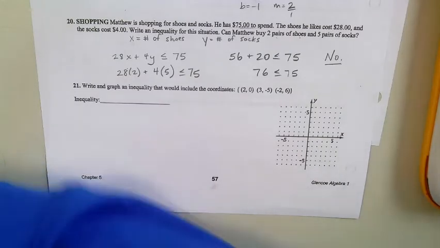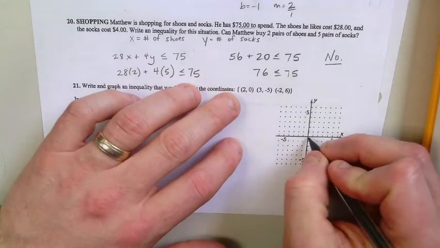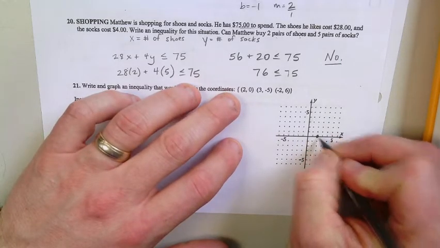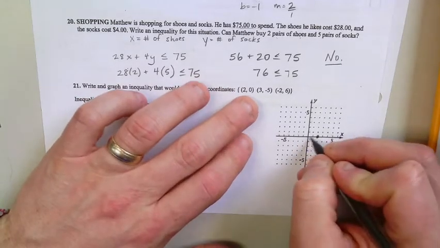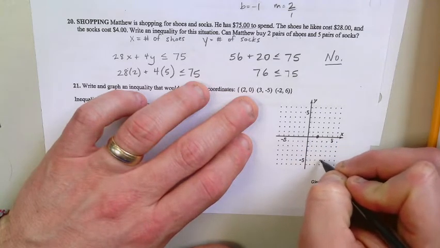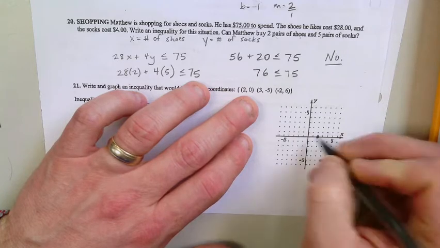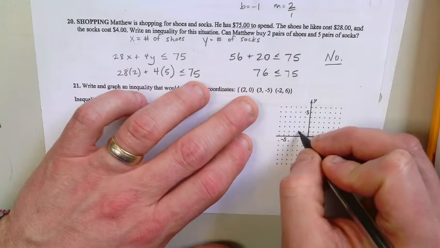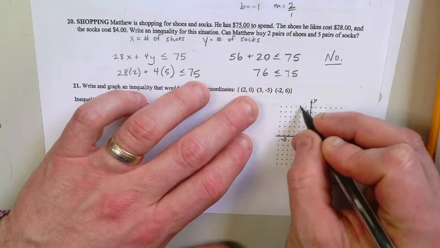The last one: write and graph an inequality that would include the coordinates. So the first thing I'm going to do, 2, 0, there's 1 point. 3, -5, 1, 2, 3, 4, 5. And then -2, 6, 1, 2, 3, 4, 5, 6.